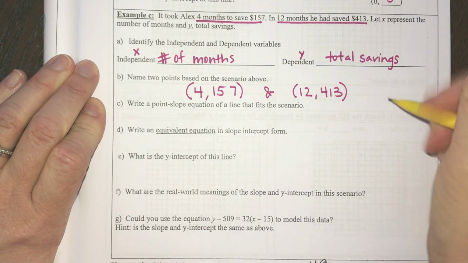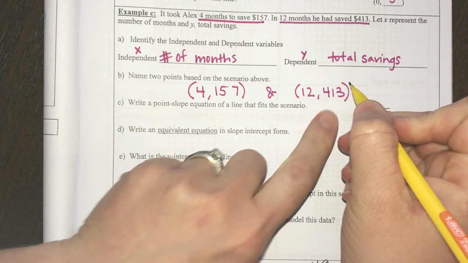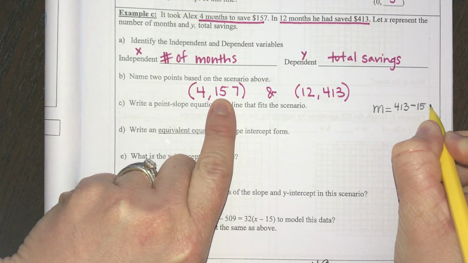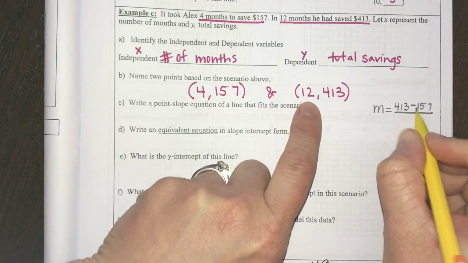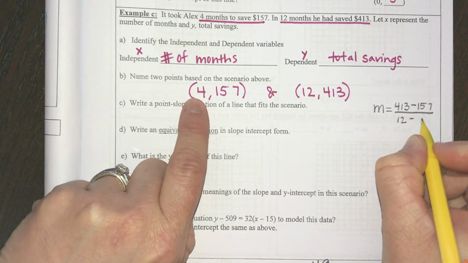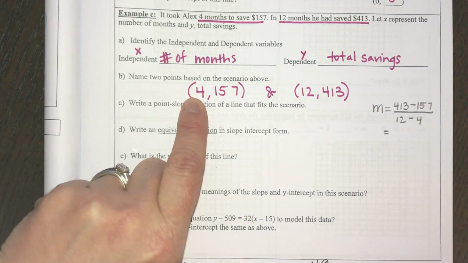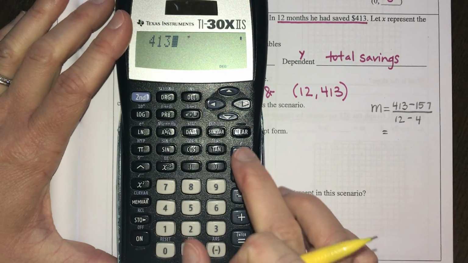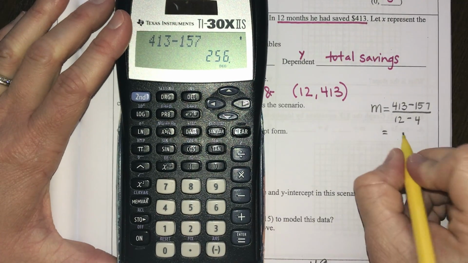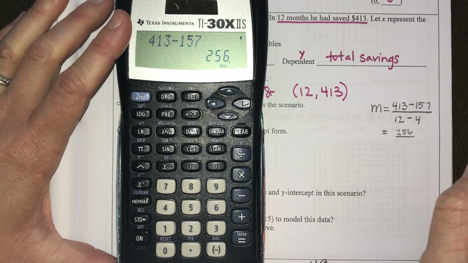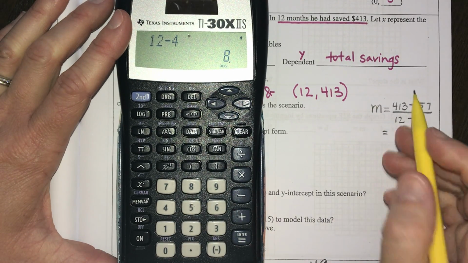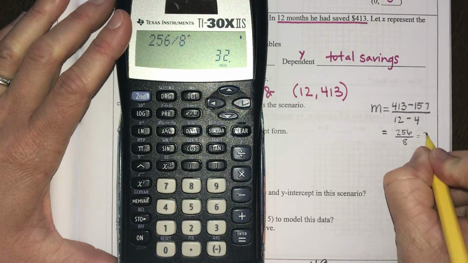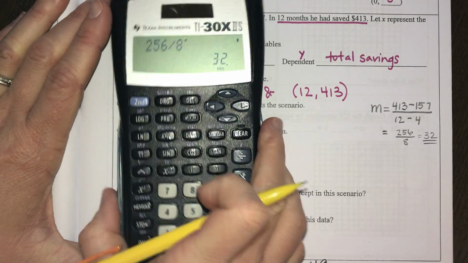So off to the side, I'm going to calculate my slope. I'm going to take my second y value of 413 minus my first y value of 157. And then I'm going to divide by my second x value of 12, subtract my first x value of 4. And so I'm going to use my calculator here. I'm going to take 413 minus 157, which gives me 256. And then I'm going to divide by 12 minus 4, which is 8. And 256 divided by 8 is exactly 32. So that I'm going to use as my slope.